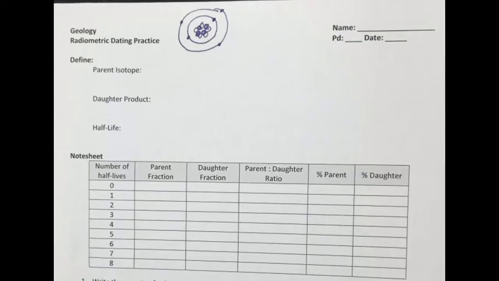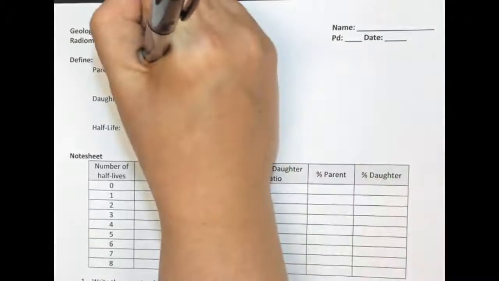Sometimes, though, it'll get extra neutrons. In that case, we have what's called an isotope. An isotope is a version of an element that doesn't have the typical number of ingredients, so its mass or its charge is slightly off. The parent isotope is also known as a radioactive element.